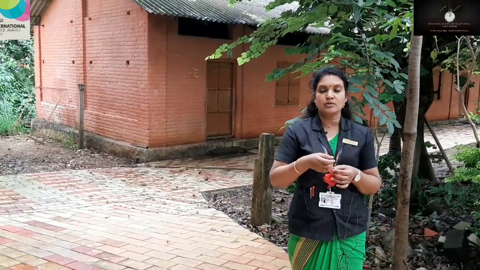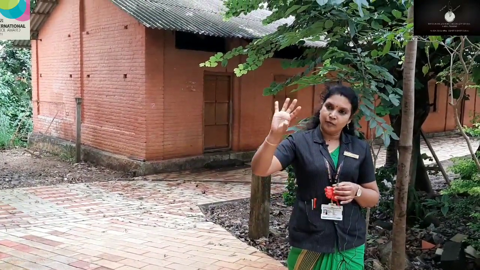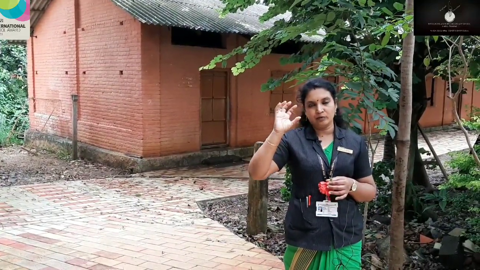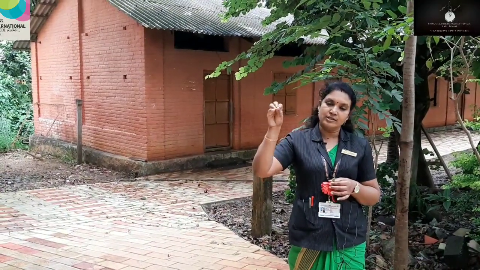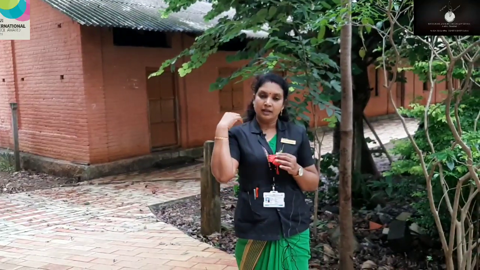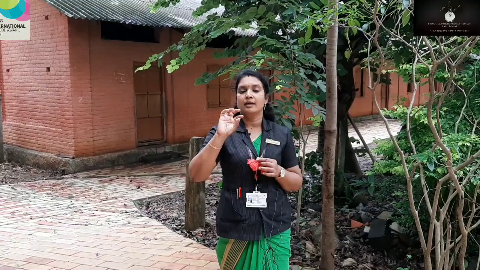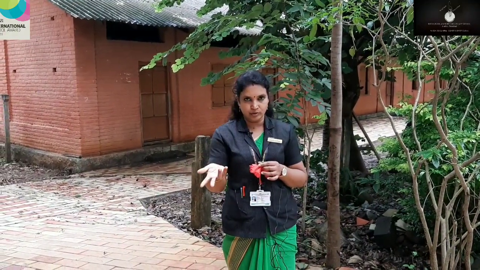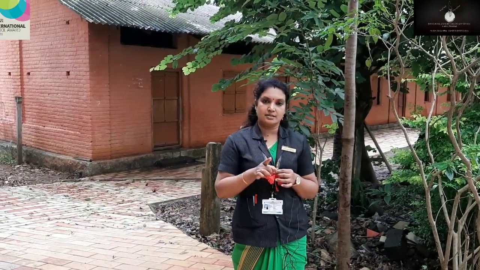I had taken a cross section and shown the ovary and the ovules. So in the fruit also you can see the parts of the ovary and ovules. That means when the flower changed into fruit, which parts will change into fruit? The ovary changed into fruit and the ovules become the seeds.